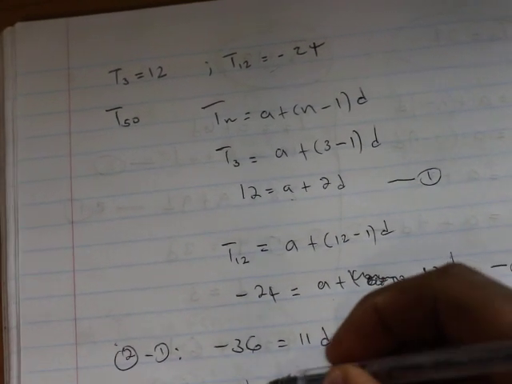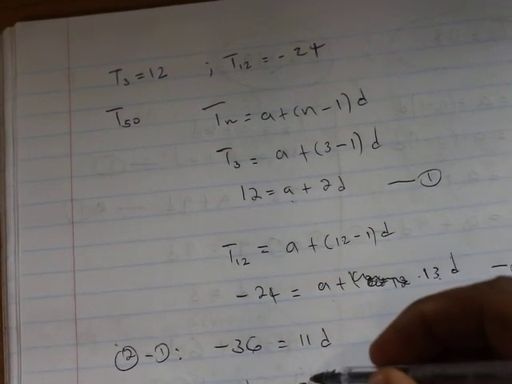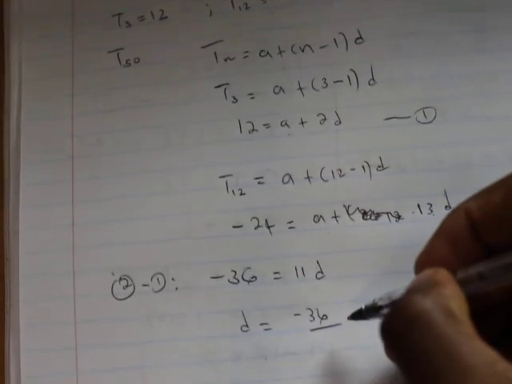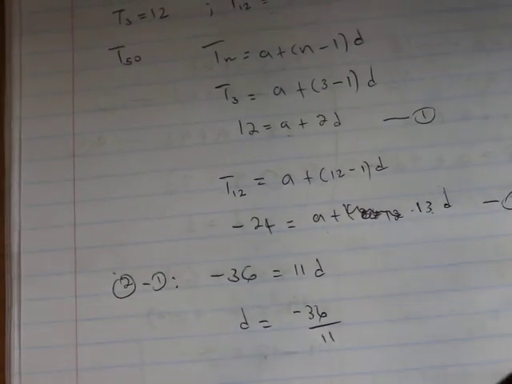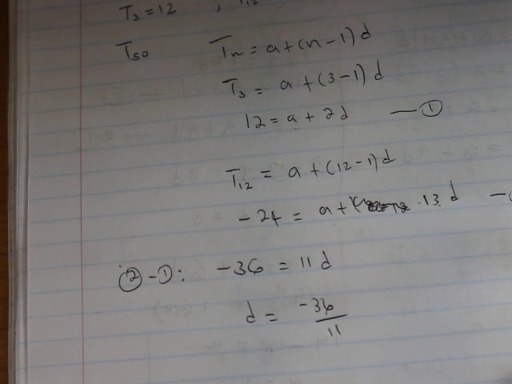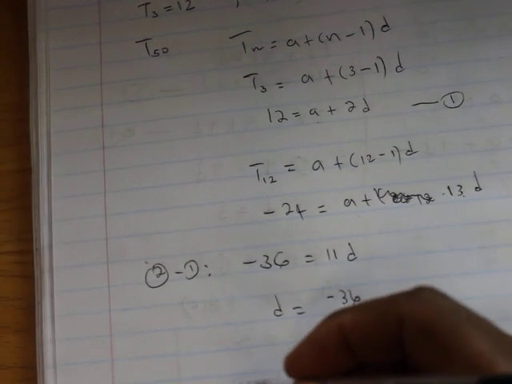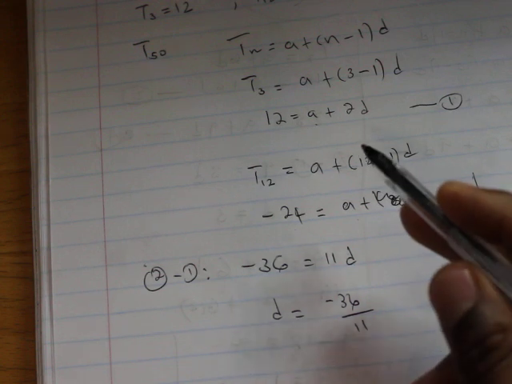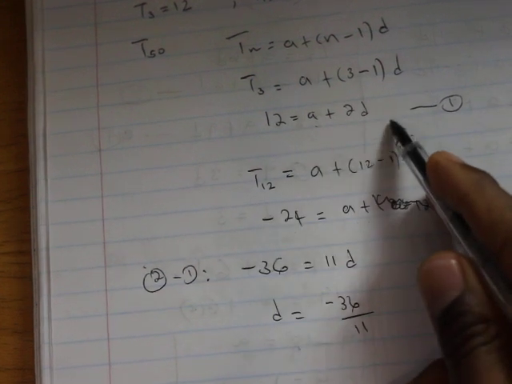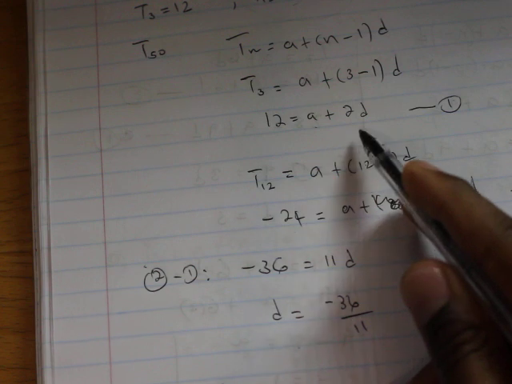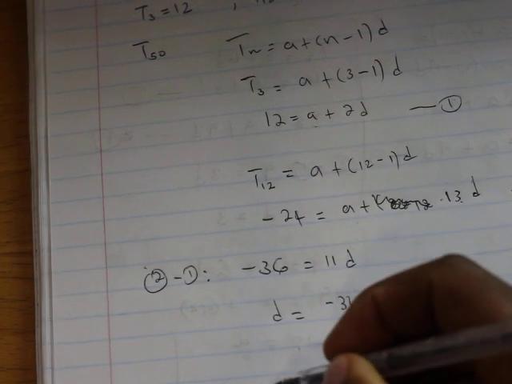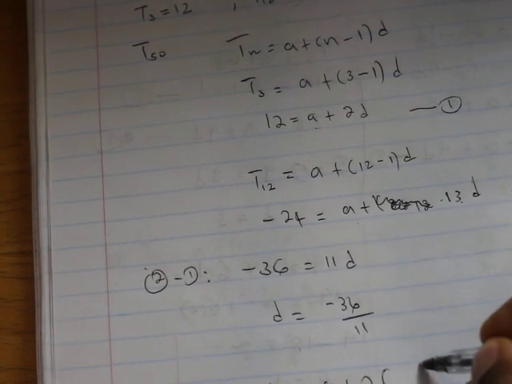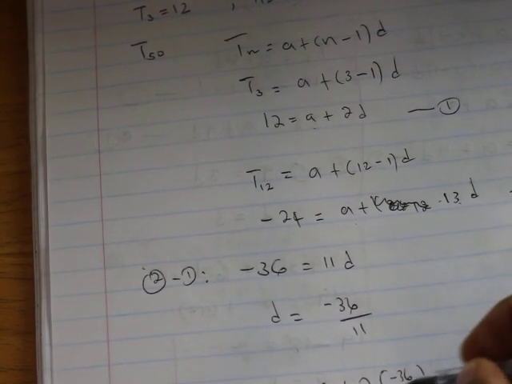So now we know that our d is going to be minus 36 divided by 11. That's our constant difference. Therefore, let's solve for the a. Therefore, we can use equation 1, 12 equals a plus 2d. So 12 is equal to a plus 2d, but the d is minus 36 divided by 11.